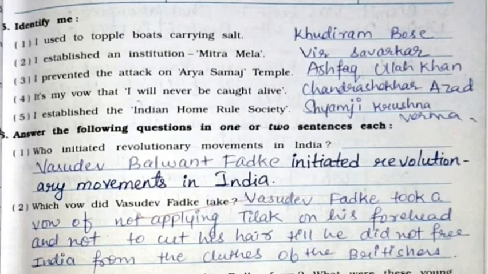Now we'll continue with question number 6. Answer in 1 or 2 sentences. First one, who initiated revolutionary movements in India? Its answer is Vasudev Balwant Phadke initiated revolutionary movements in India. Second, which vow did Vasudev Phadke take? Vasudev Phadke took a vow of not applying tilak on his forehead and not to cut his hair till he did not free India from the clutches of the Britishers.